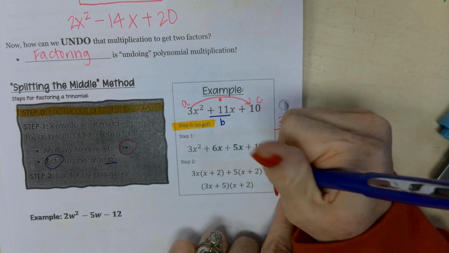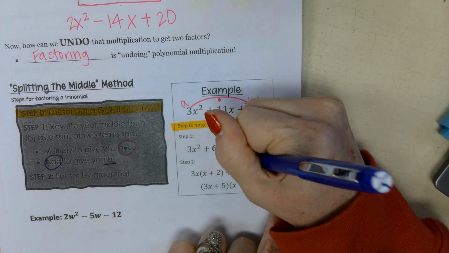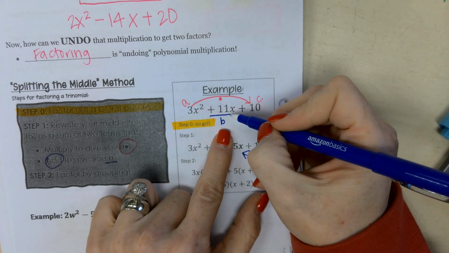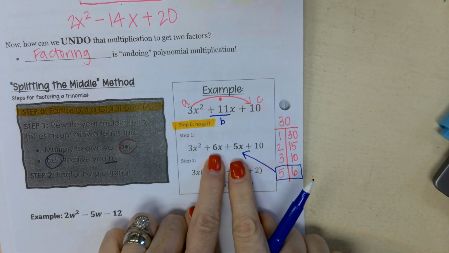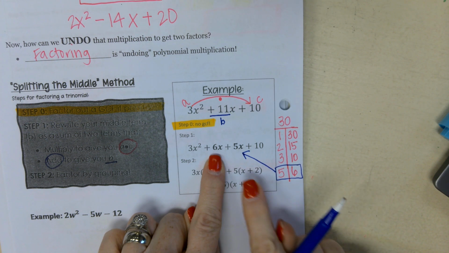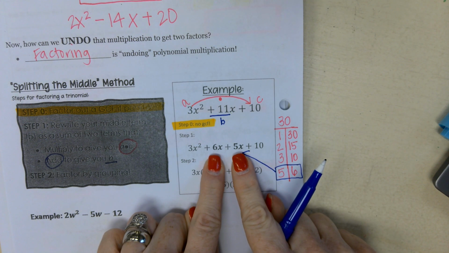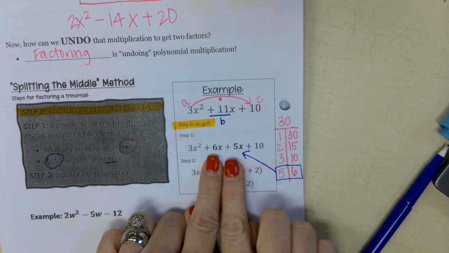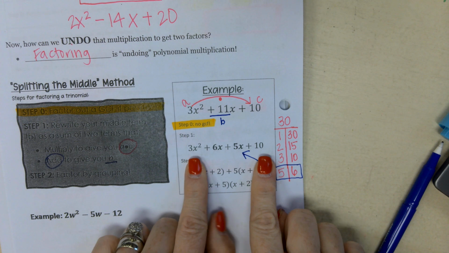These are the two numbers that we are going to use to split the middle term. So I'm going to split the 11x into 6x and 5x. Do you see how I wrote it in a different order, but it's different here? It does not matter, okay? Your order does not matter. And then, do you notice how I now have 4 terms again?